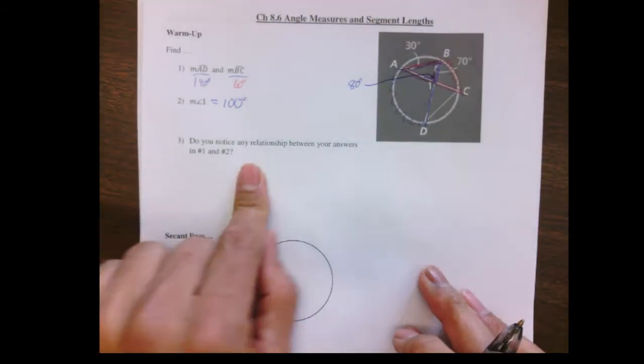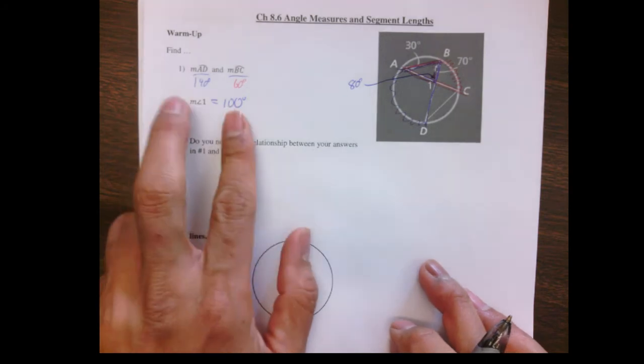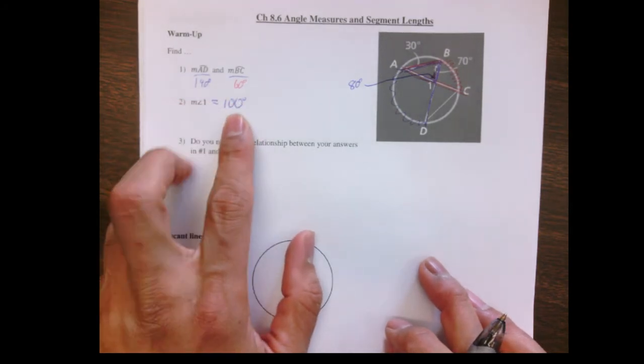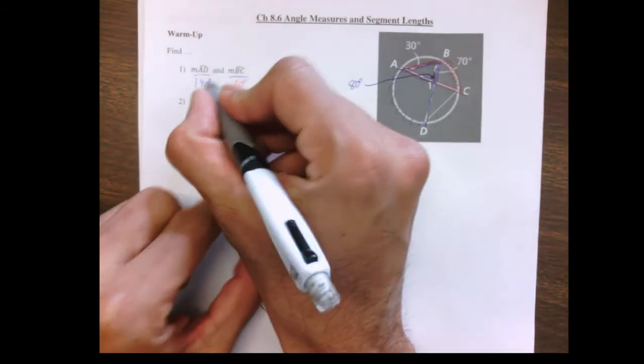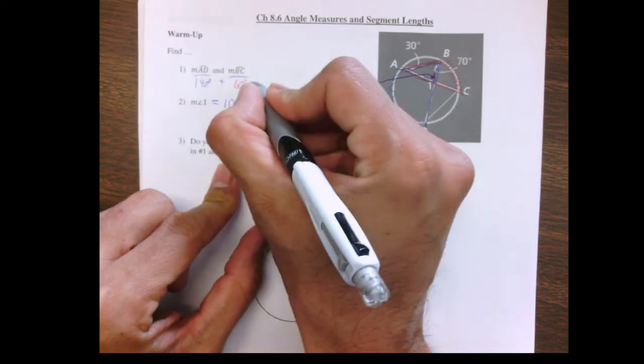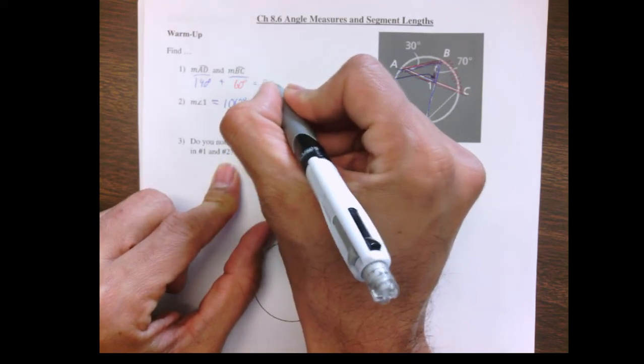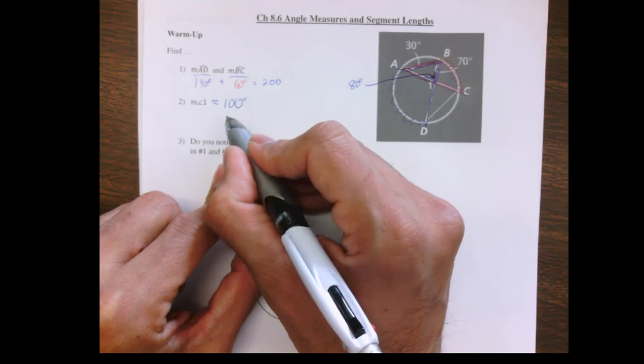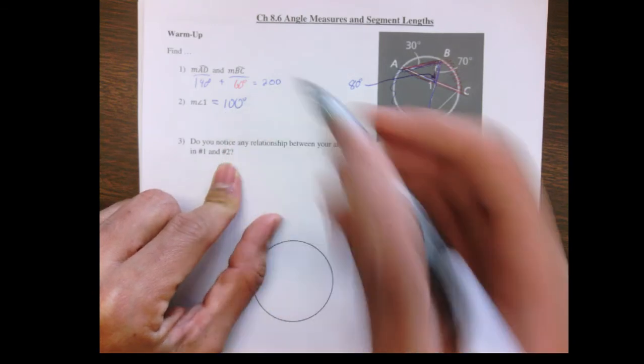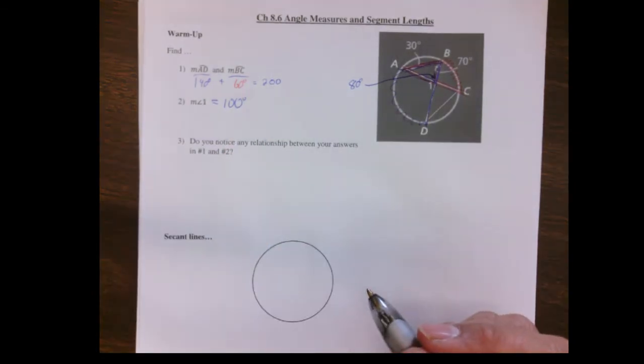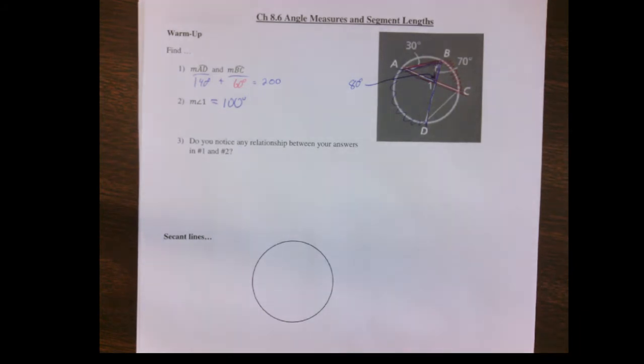Now, do you notice any relationship here? This is 100. 140 plus 60 is 200. Oh, and this is half of that. Interesting. Let's see if that comes up again later, shall we?